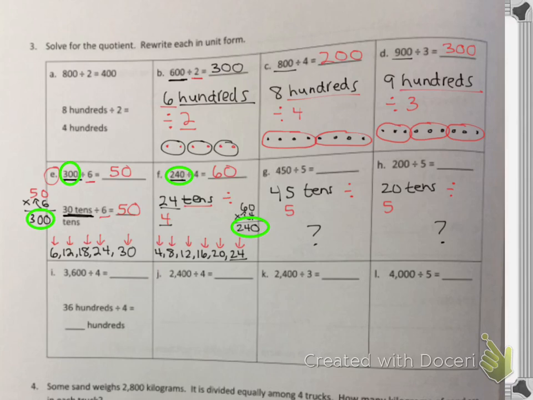And then replay it because I'm going to go right into I, J, K, and L. So for this, we kind of change it to 3,600, or we can say 36 hundreds, and that's exactly what they did here. 36 hundreds divided by 4. So how many groups of 4 will get to 36? We have 36 dots. How many groups of 4 can we make?